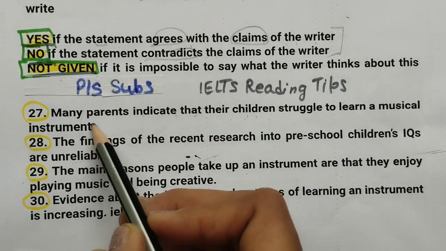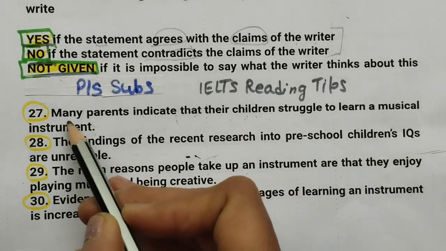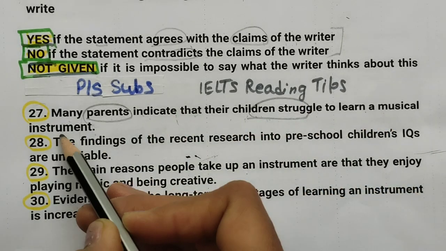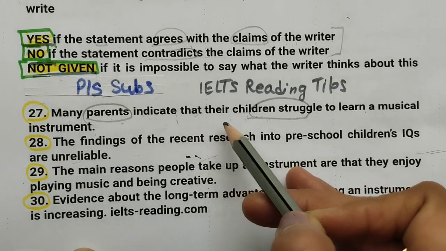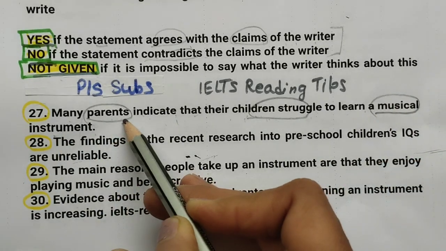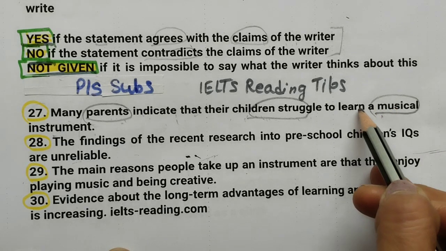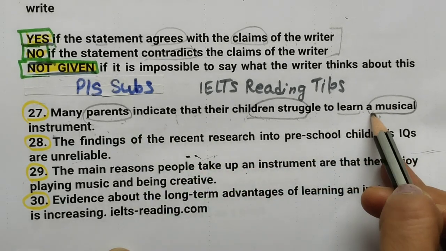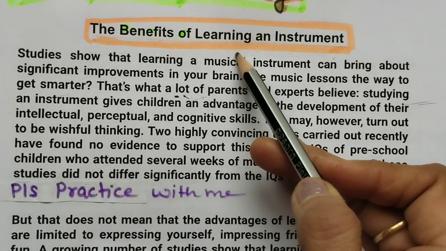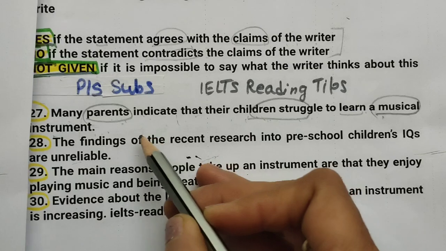So let's read it. First we will read the statement, try to understand its meaning and then come out with one or two keywords. Many parents indicate that their children struggle to learn a musical instrument. Many parents say that their children struggle while learning a musical instrument. So we will try to find parents and children struggle. Learning a musical instrument is not a keyword, because this reading's name is learning an instrument. So in every paragraph you will get learning an instrument kind of thing. Okay, so let's see, you will be doing practice with me.